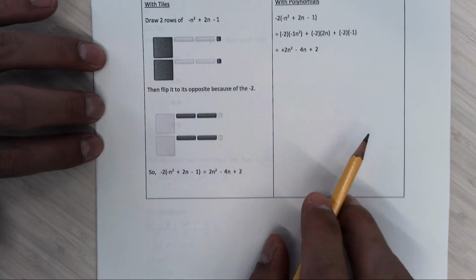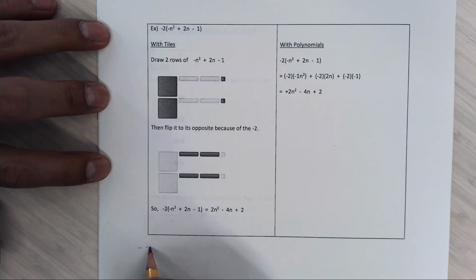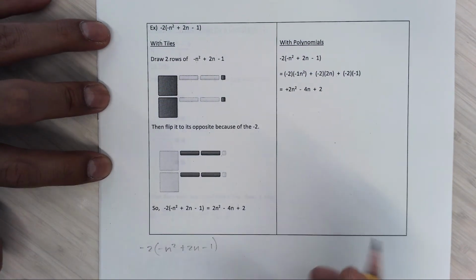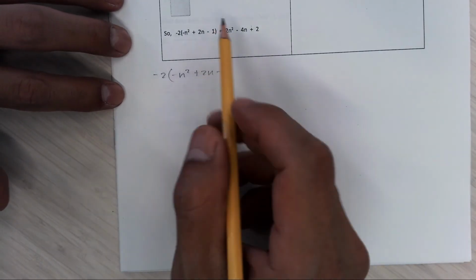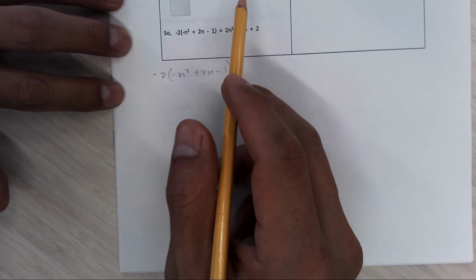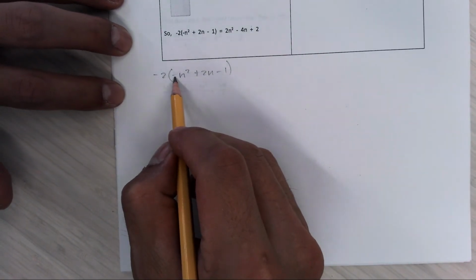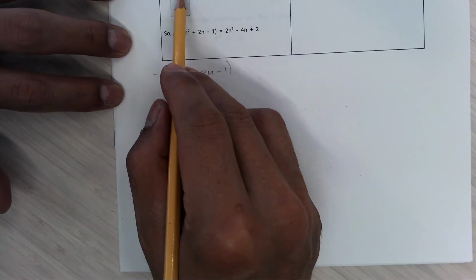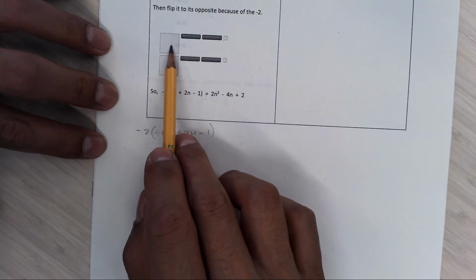But I actually want to save you some time here, okay? I'm going to rewrite the same question here. If you want to, you can already see that a negative times a negative here is going to be a positive. Then that calls for you to draw a positive square tile, right?